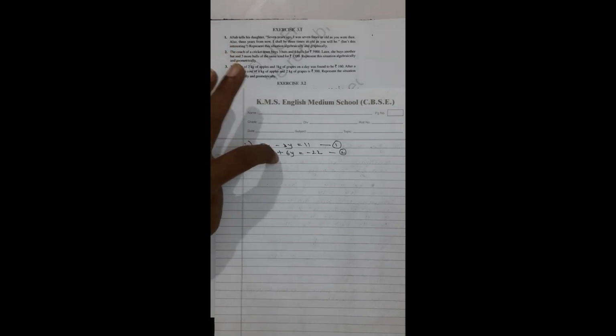Okay, this is what they have asked us to compare, whether they are consistent or inconsistent. Now we go to question number 4. First is 5x minus 3y is equal to 11. Next is minus 10x plus 6y equals minus 22. This is interesting because this is multiplying by 2, but then it is becoming minus. This is multiplying by minus 2, my dear students.